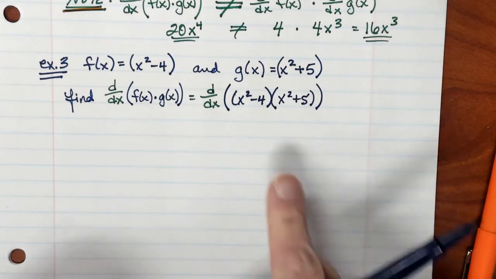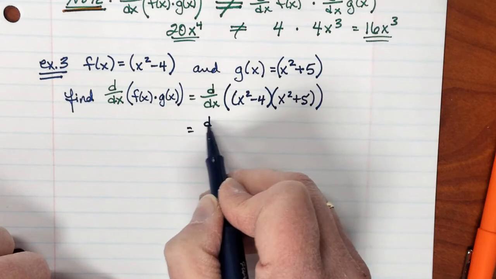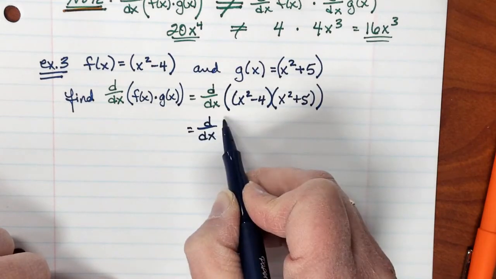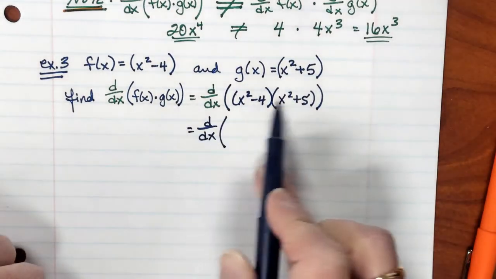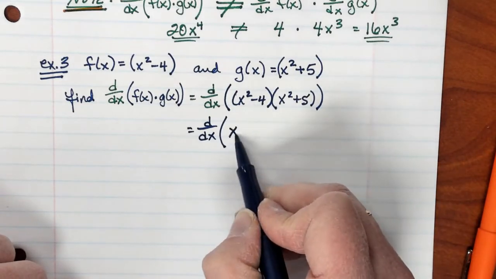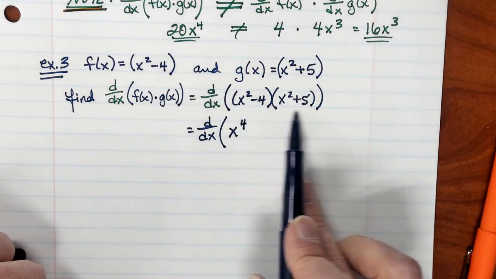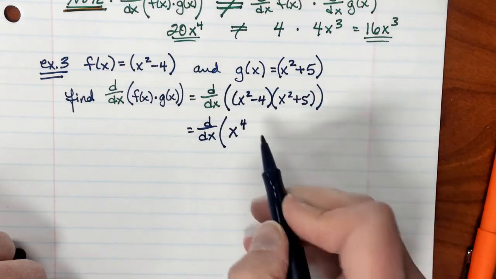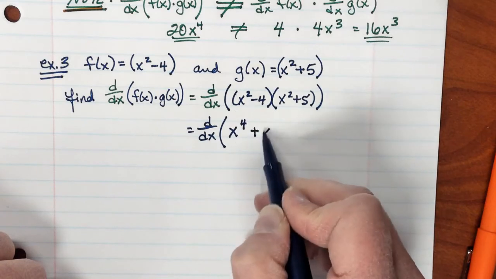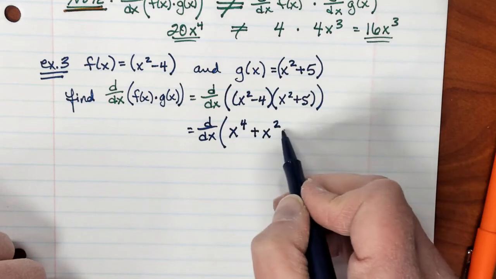Well, that's just 2 binomials right there. I can take the derivative of that, but it will be even easier if I just distribute, FOIL it out. That's going to be x to the 4th. My middle term will be negative 4x squared and positive 5x squared, so I'm going to have a positive x squared. Last term, negative 4 times 5 is negative 20.